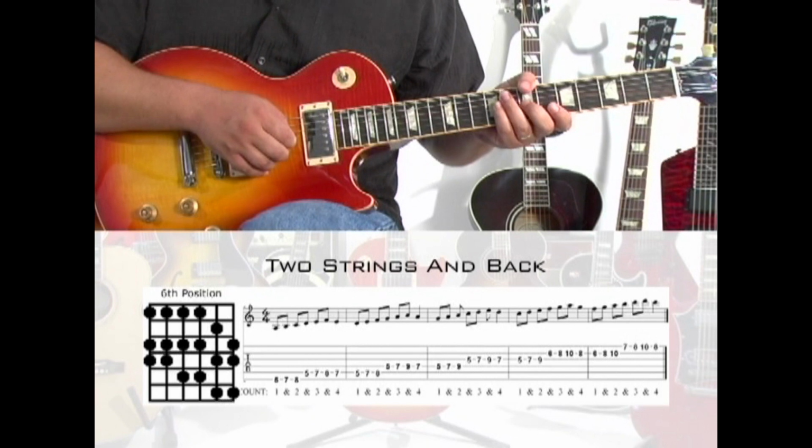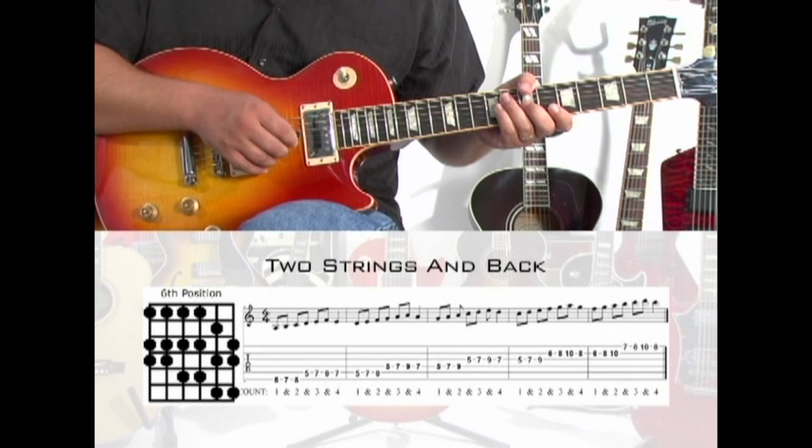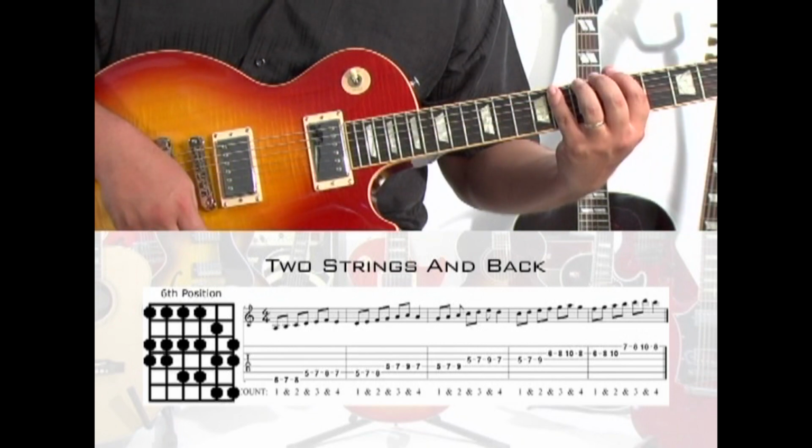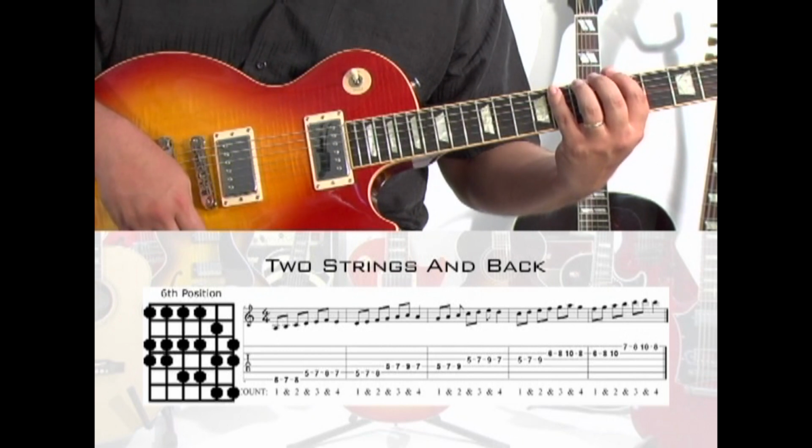This application is written in 4/4 timing, using 1/8 notes and a quarter note. There are 4 beats per measure, and 1/8 note receives half a beat, quarter note receives 1 beat. So the count is going to be 1 and, 2 and, 3 and, 4. Here it is applied to the A or 6th scale position at a slow pace of 65 BPM.